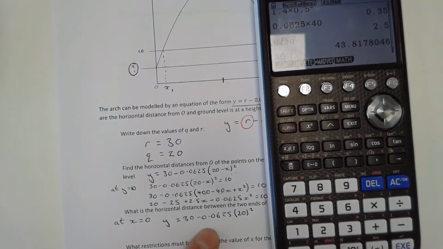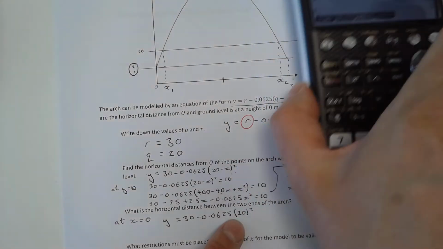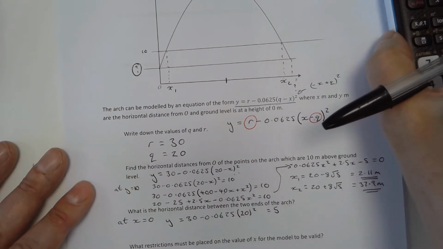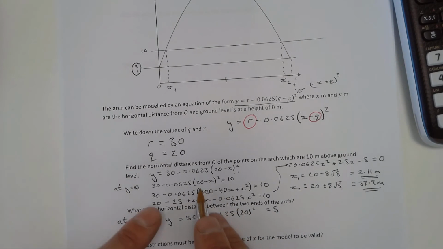And let's bung that in the calculator, see what we get. 30 minus 0.0625 times 20 squared, and I get 5. Okay, so what I now want to do is to solve this equals 5.